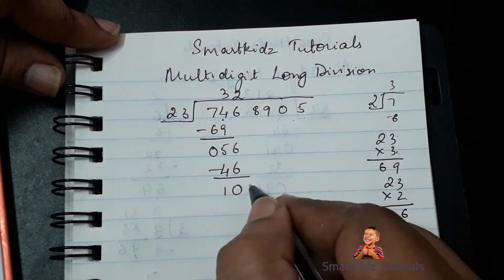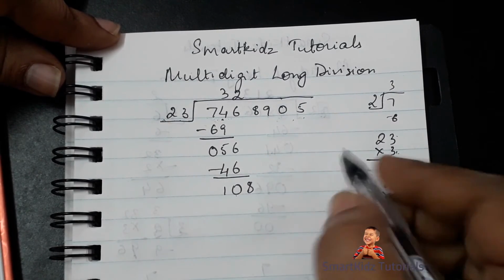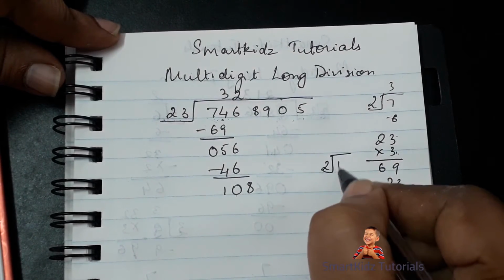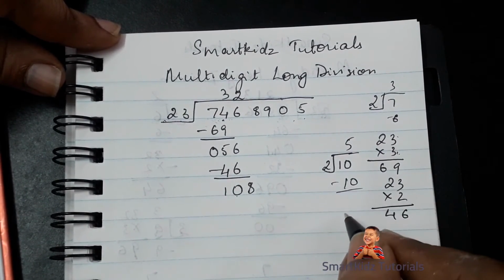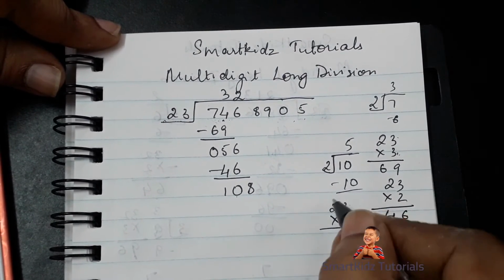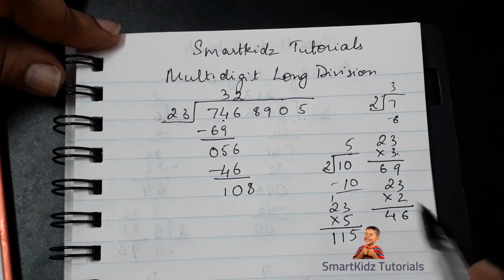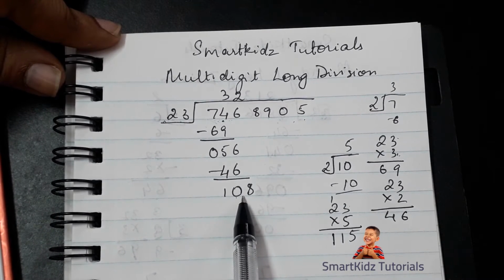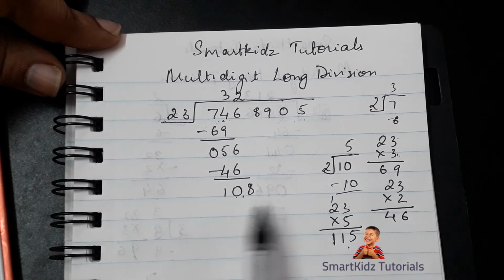We'll bring 8 down, and once again now we'll apply our technique to 10 divided by 2. So 2 will be in the divisor place always, and 10 will be our new dividend. 2 5s are 10. Let us check what we get when we multiply 23 with 5. 5 3s are 15, carry 1, 5 2s are 10 plus 1, and that gives us 115. But 115 is greater than 108, and we don't need that. Our answer should not come negative. If we put this 115 here, we will get a negative answer, and we don't need that.